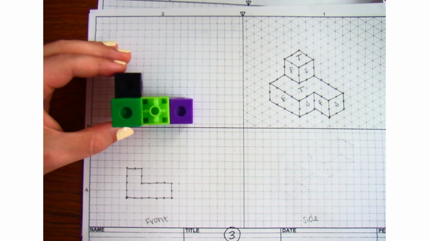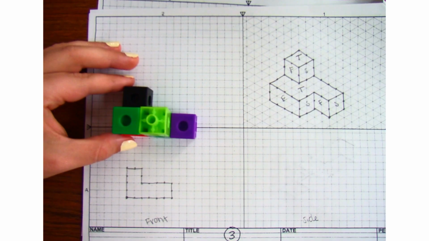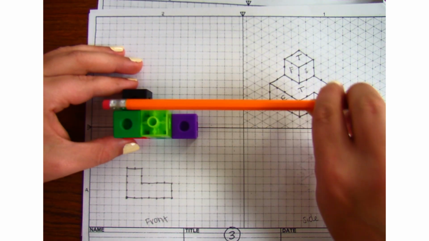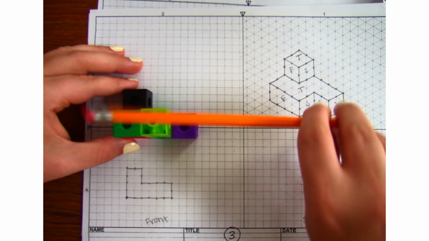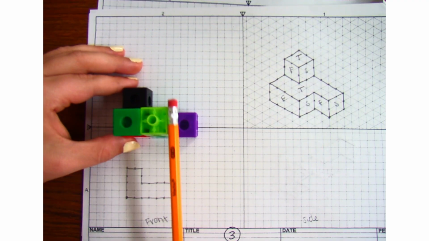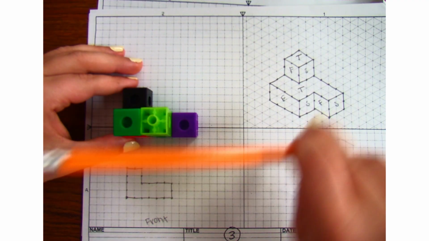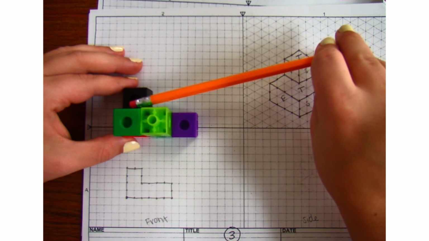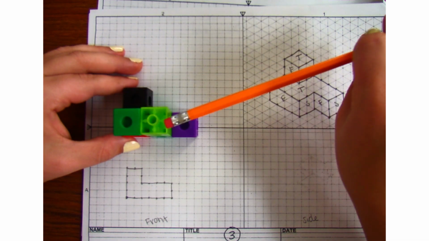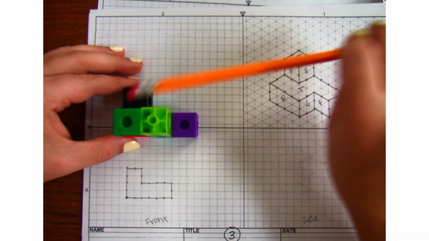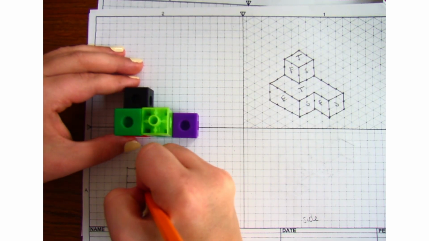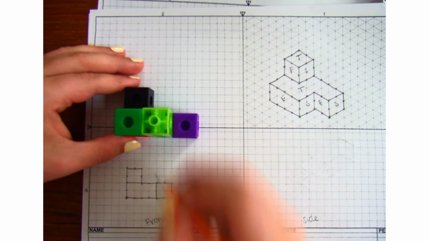Then we have to check for cliffs and sinkholes. Set it on your table in front of you like this. Run your pencil along the top of it. Anywhere your pencil falls would be a cliff. So we do have a cliff here from the green down to the purple, as well as from this dark green down to the black. So we have two solid lines for cliffs here, so where the green and the purple meet and where the green and the black meet. So that would be here and here.